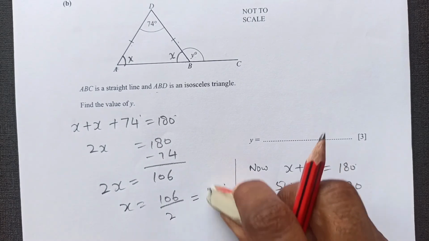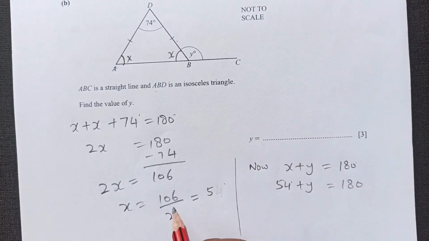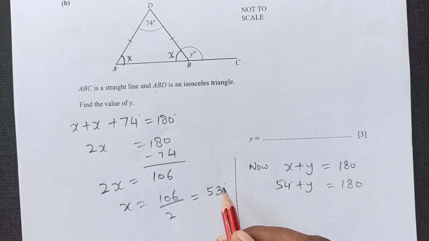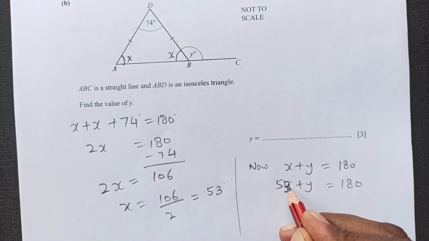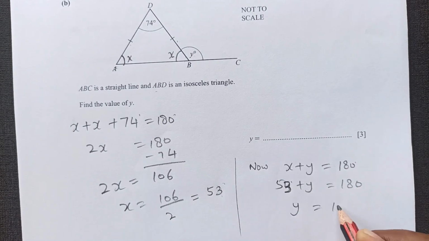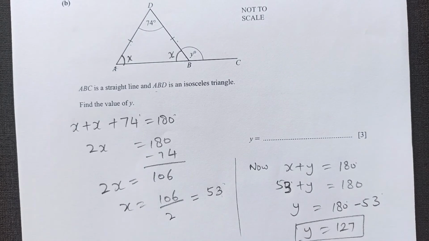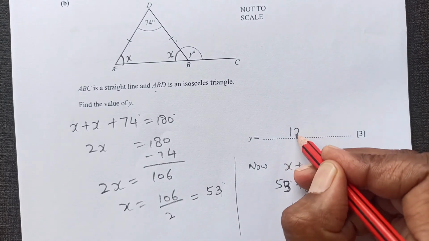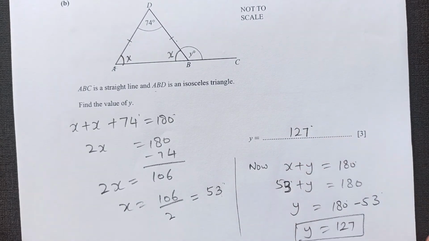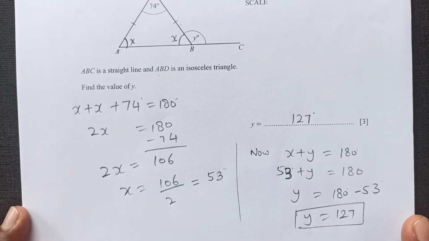This one is 53. 106 divided by 2 times 5 and 2 times 3. So this will be 53. So y will be 180 minus 53, which is 127. So the value of y is 127. Right?